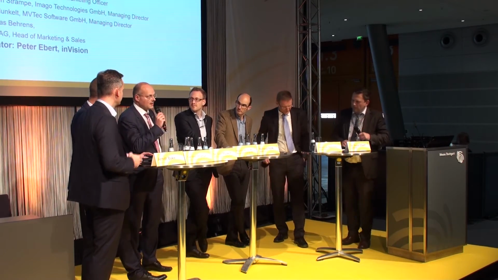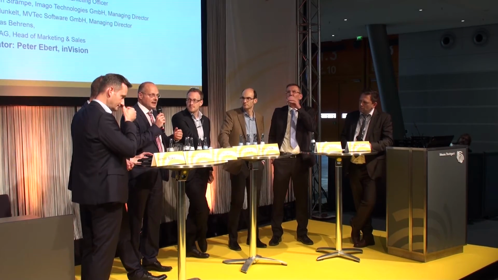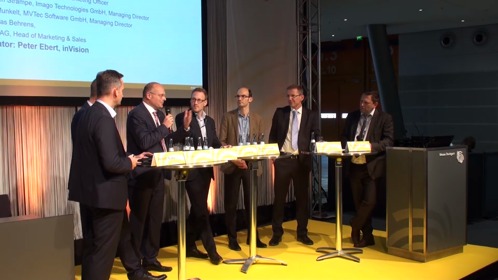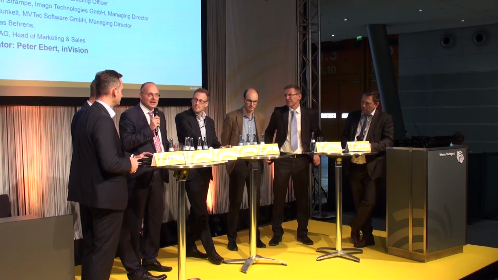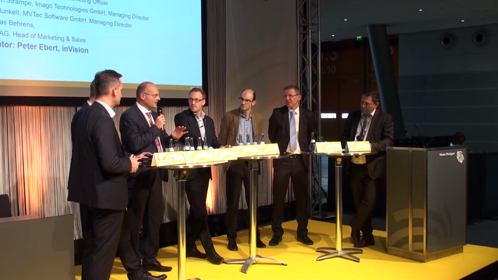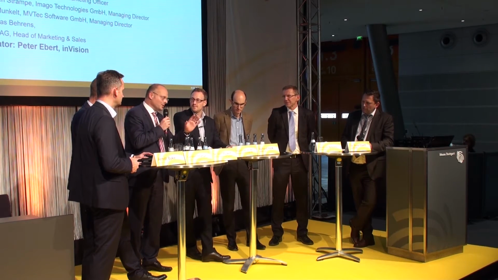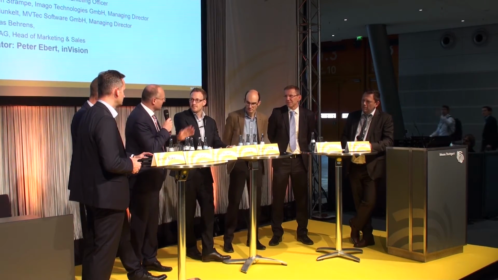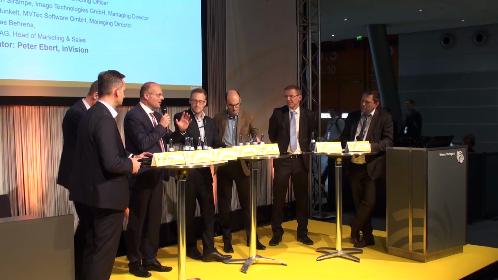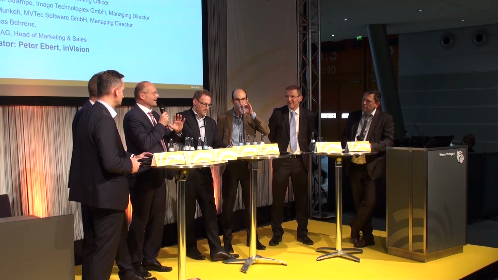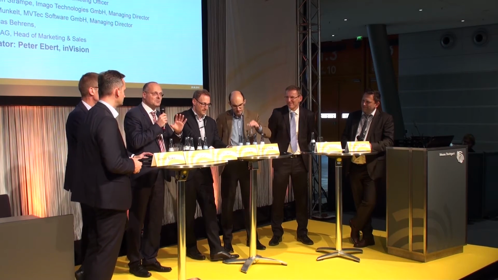Mr. Munkelt? Let me add regarding the standardization point. I think the PC itself is a kind of standard. It's defined by the CPU, by the operating system. We don't have this environment at this point in the embedded vision world. So we still see a diverse set of different CPUs. Today we have ARM here. 10 years ago everybody spoke about TI. And there are several more.